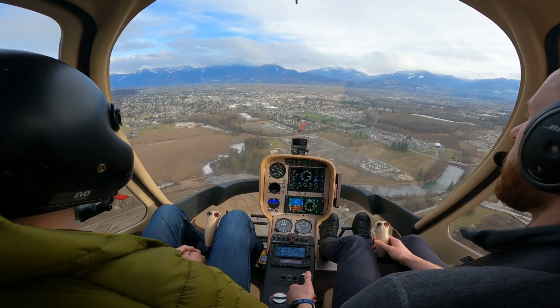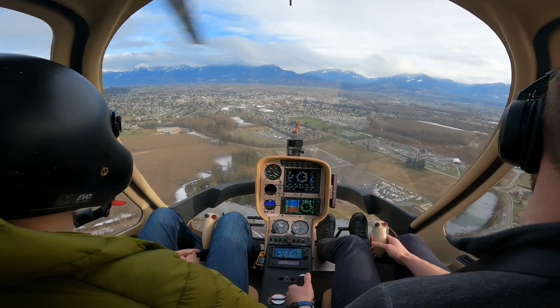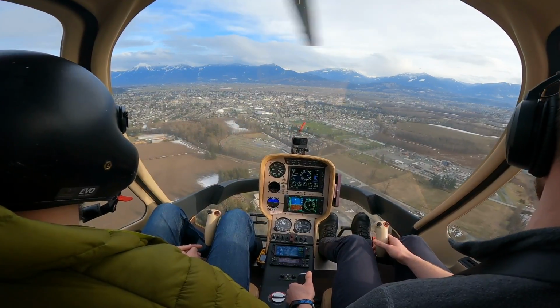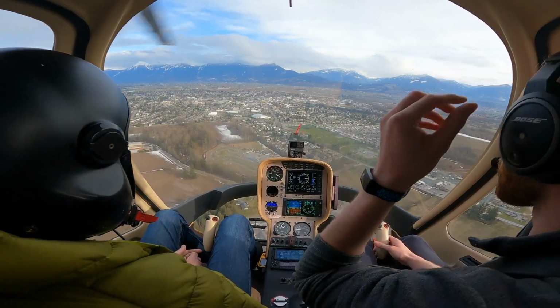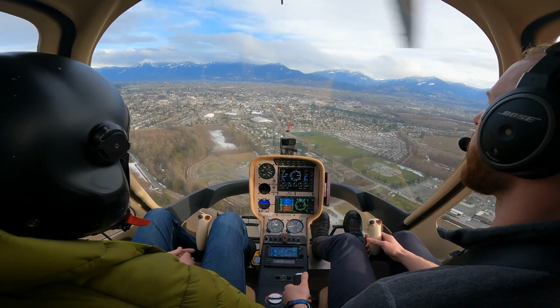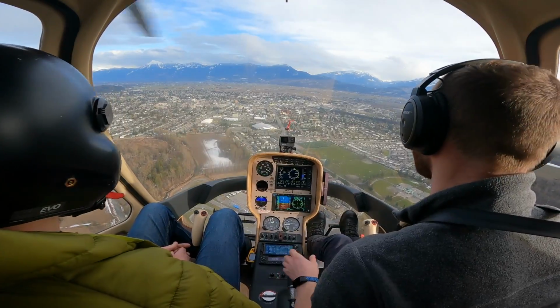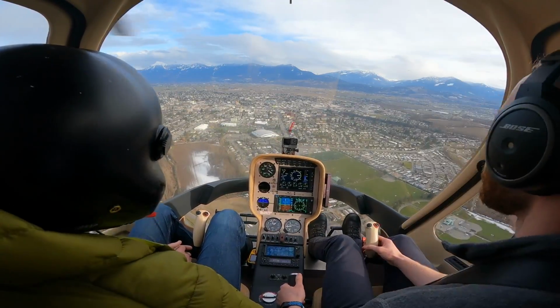And Chilliwack traffic, Golf Lima November Hotel, 4,000 feet, descending to 1,500, just east of Chilliwack. Right. Just keep flying current heading for now.